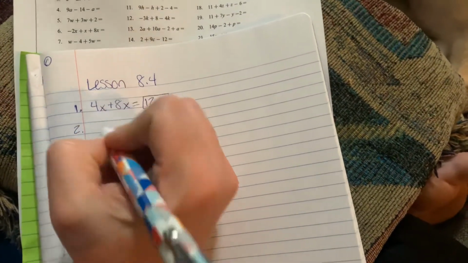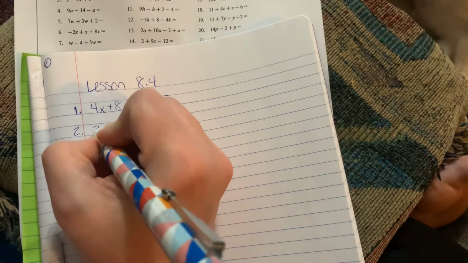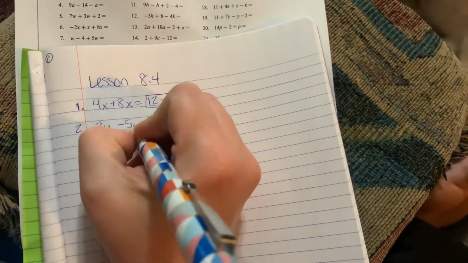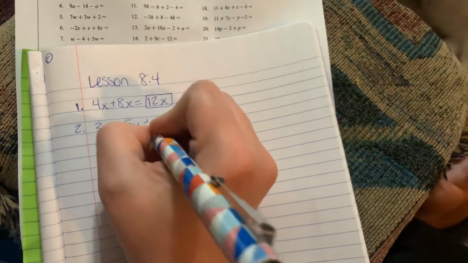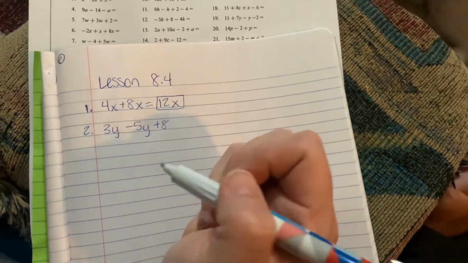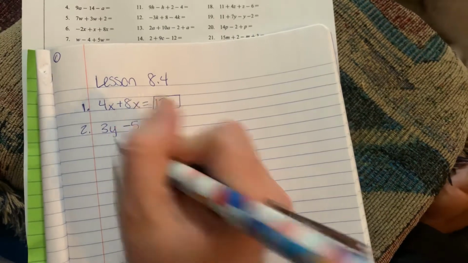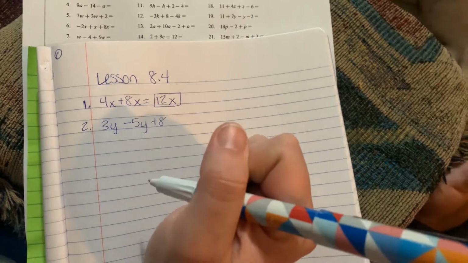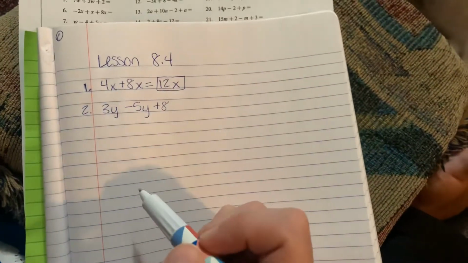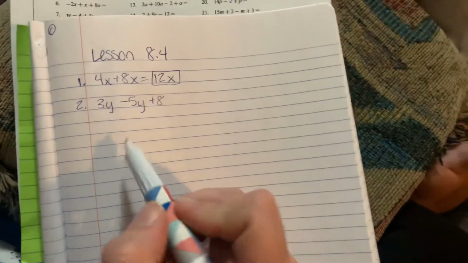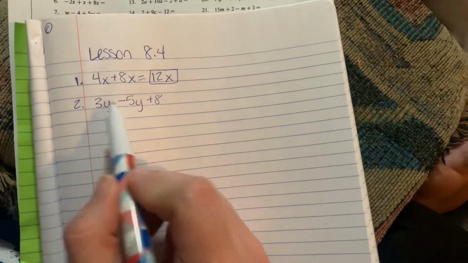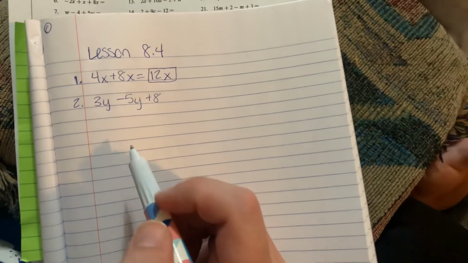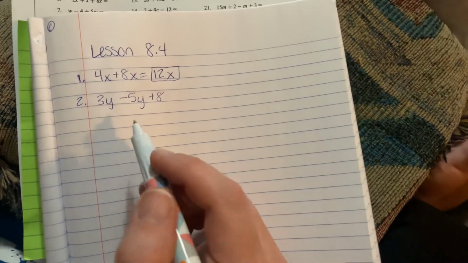Number 2. Number 2 reads 3y minus 5y plus 8. Notice that we have three terms here. We have a 3y, a negative 5y, and a positive 8. So I'm going to look for ones that have the same variables with it. I'm going to notice that this 3y and this negative 5y both have the same variable, so I can combine those two to simplify this expression.